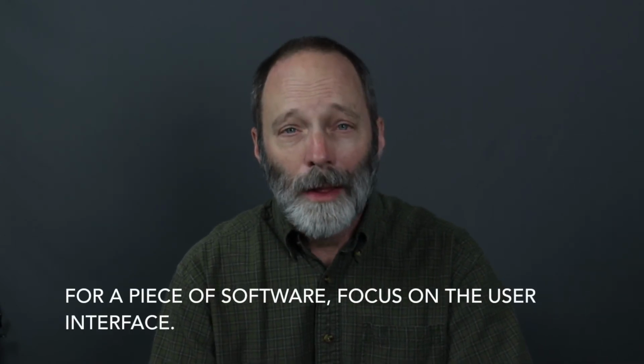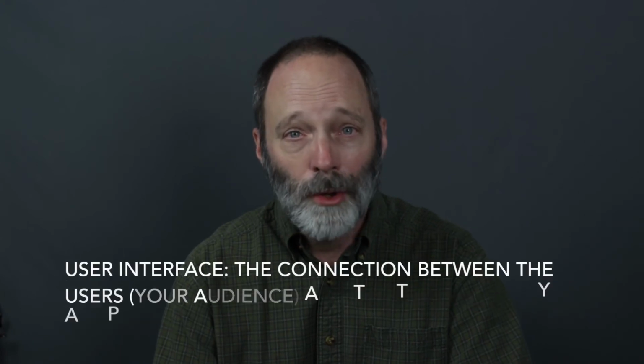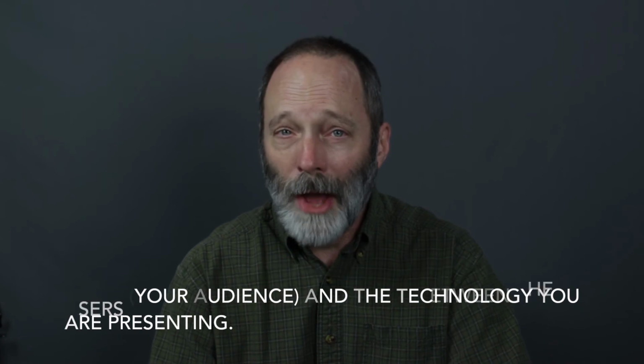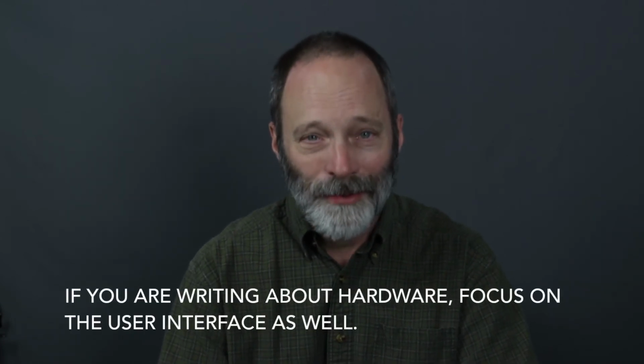Write about technology in the way that your non-technical audience is going to interact with that technology. Okay, so what does that mean? That means if you're writing about a piece of software, focus on the user interface. That is the connection between your user and your technology. If you're writing about hardware, focus on the user interface, right?